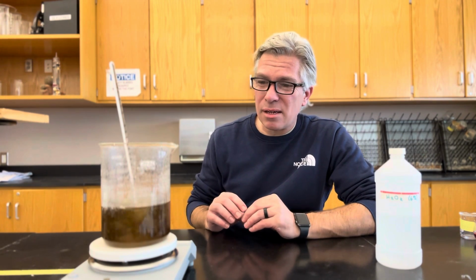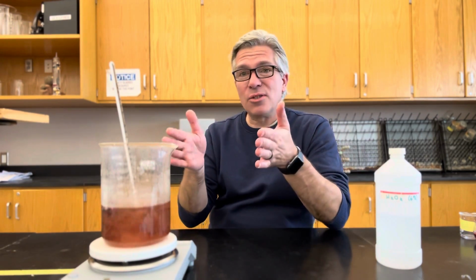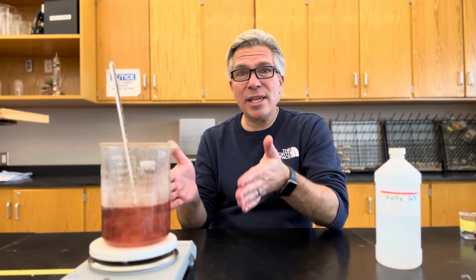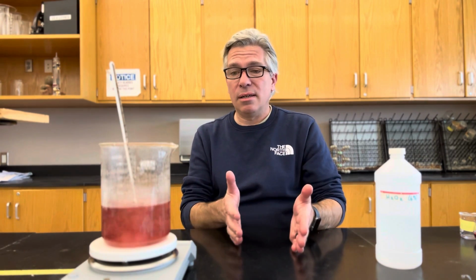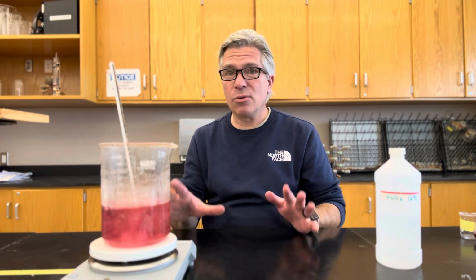The temperature has gone up a little bit during the course of the reaction. We're up around 74 right now. And check it out. So now we're back into the pink color that was originally from the cobalt ion. And in the middle, we had this green color. Okay, so what was that all about?